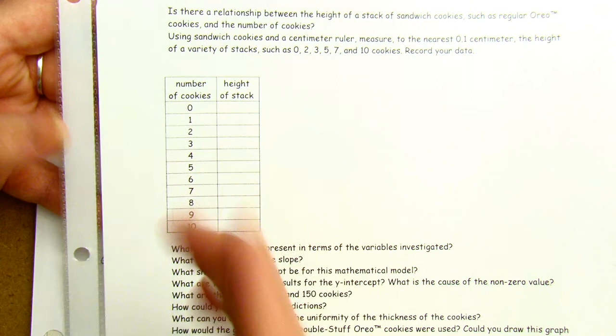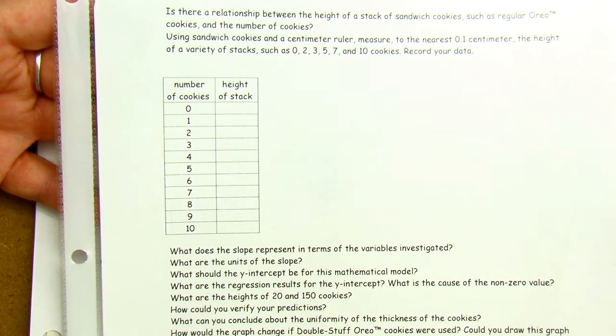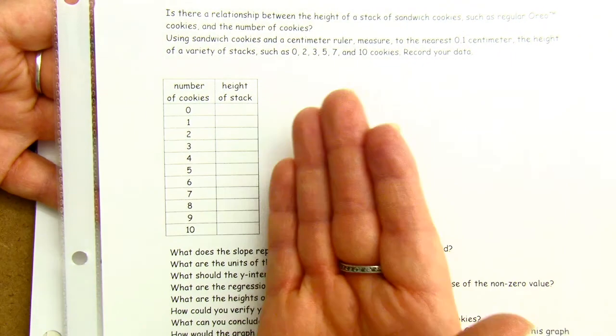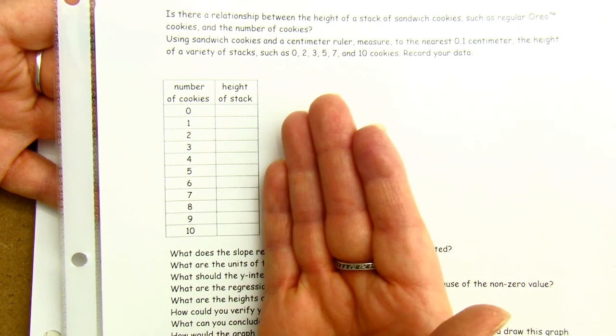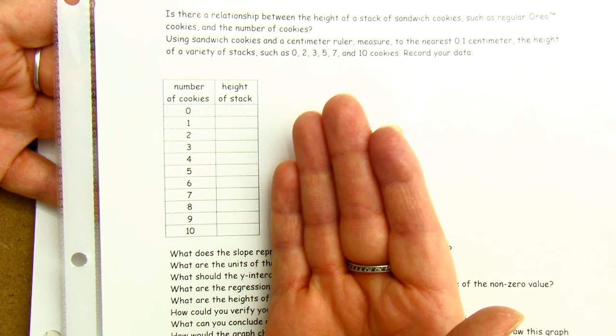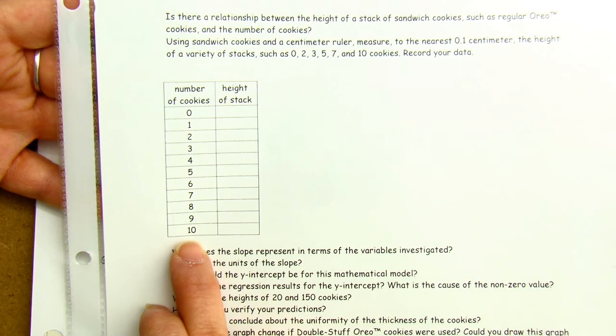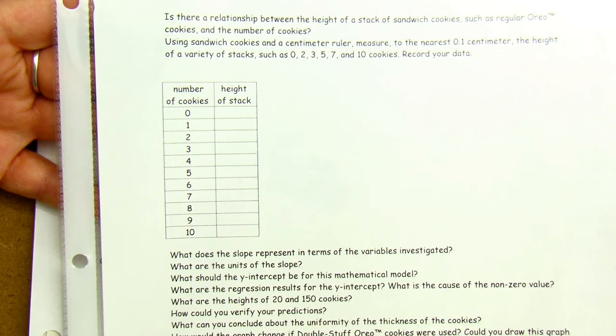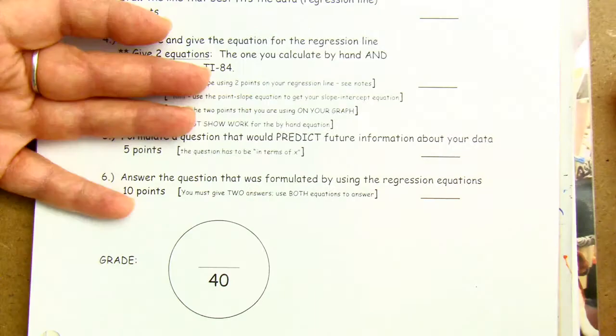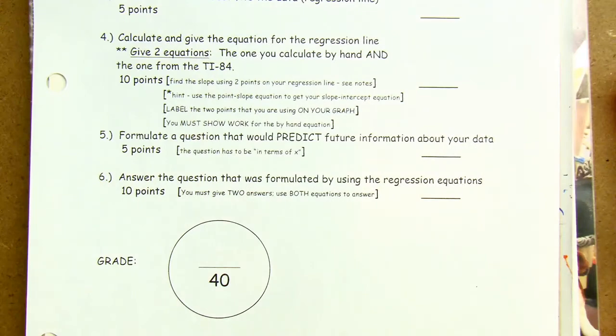So my question I would ask is, what would the height of a stack of 40 cookies be if I follow this model? Because notice I'm only stacking 10 cookies. So I could estimate what the predicted value of the height of a stack of 40 cookies would be without me having to actually stack up 40 cookies. All right, so I'm asking my question in terms of x so that I can calculate the y value.